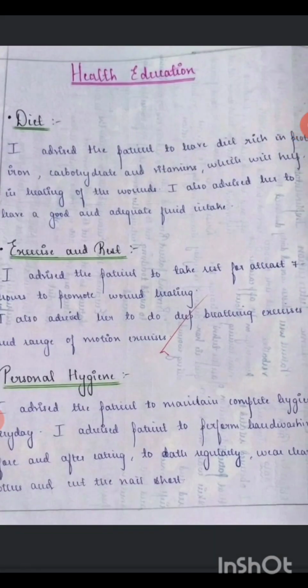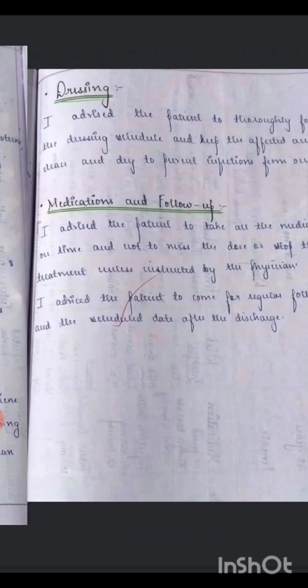Next comes the risk for infection. Then is the health education. You have to write what health education you will give to the patient or their family members. I have mentioned diet, exercise and rest, then personal hygiene, then dressing, medications, and follow up.